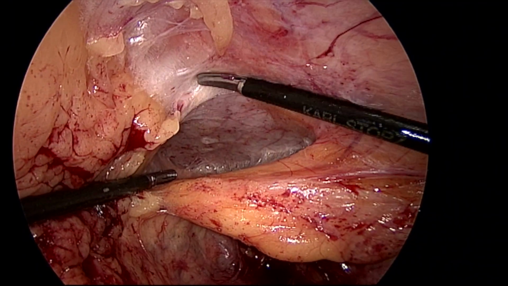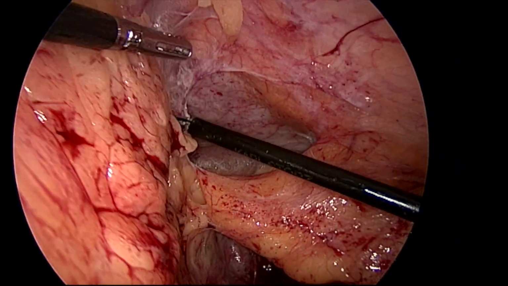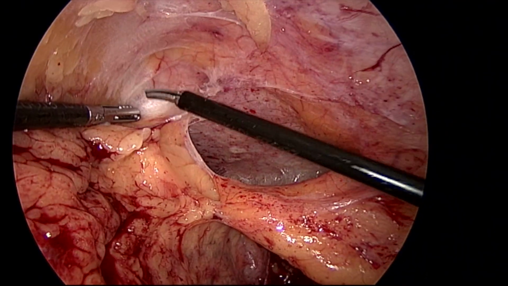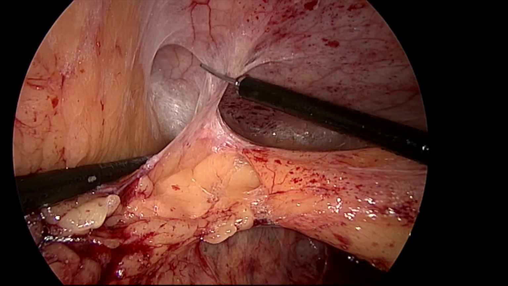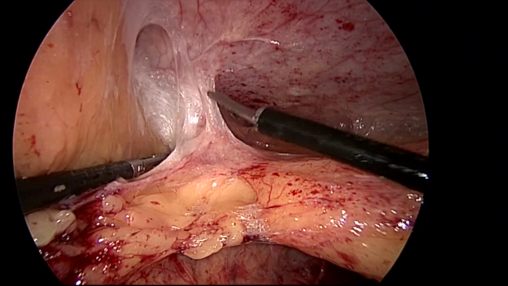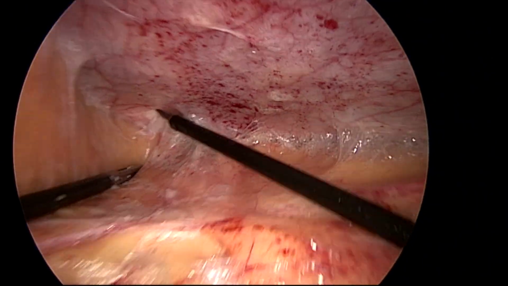So all the omental adhesions are being released. Till I'm able to see the liver, I'm releasing the omentum from the falciform. Thick omentum is advantageous. Otherwise, bowel adhesions will be there. The colon will be adherent here. So I'm releasing that omentum from the intra-abdominal wall.